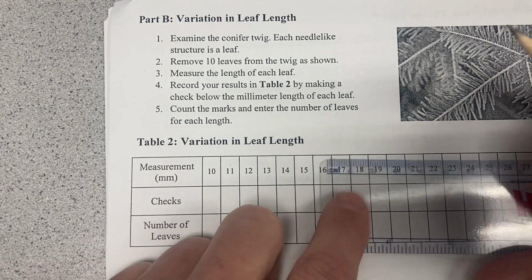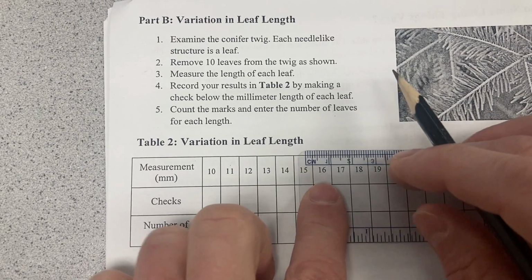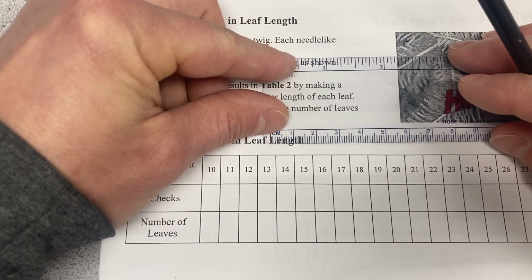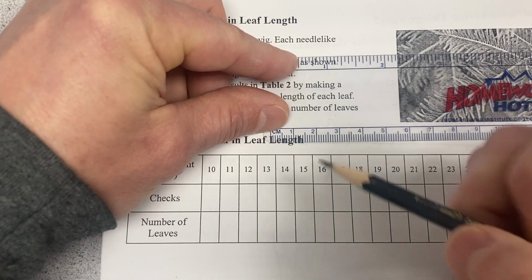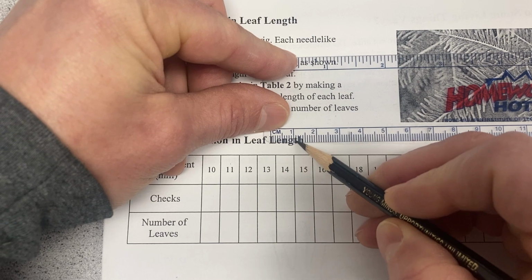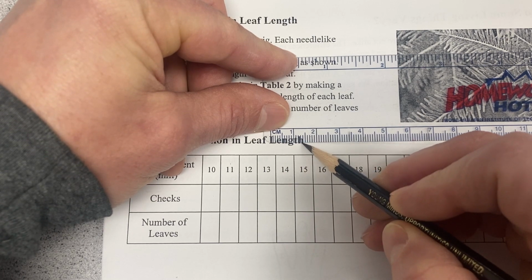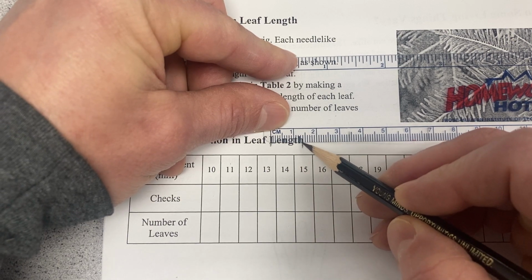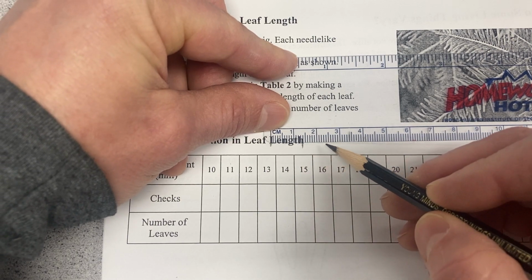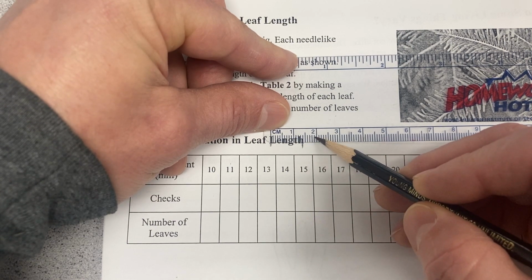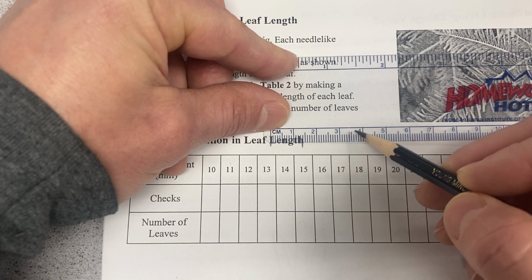Not centimeters. So let's say I'm measuring the length of the word length here, in millimeters. That would be 10 at that first big line there. 11, 12, 13, 14 would be right there. From there to there is 14. You see that? So you're measuring the little lines. That's millimeters, so each big number is 10. So that'd be 20 something, 30 something.